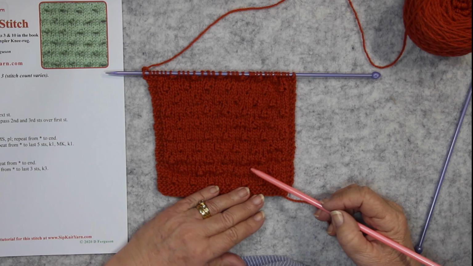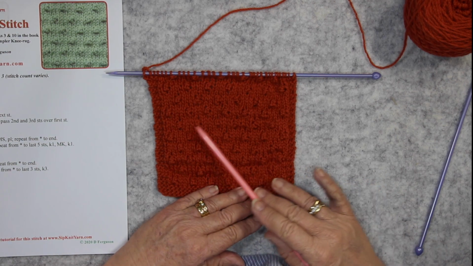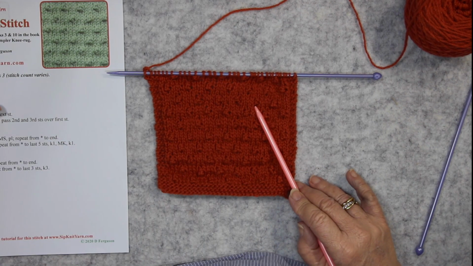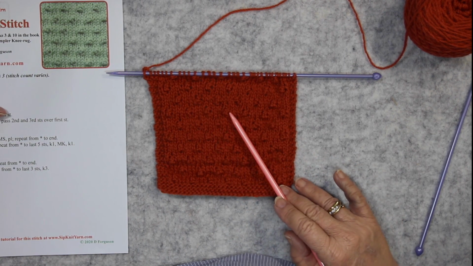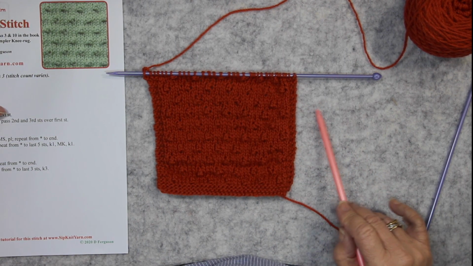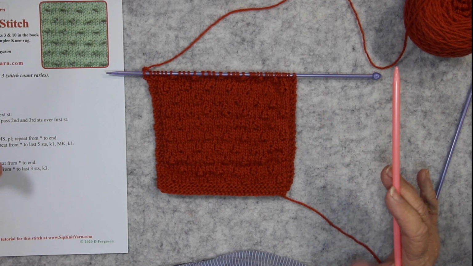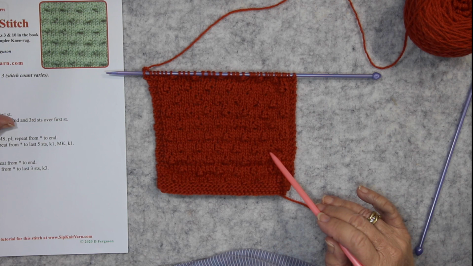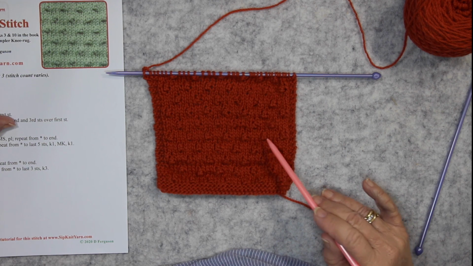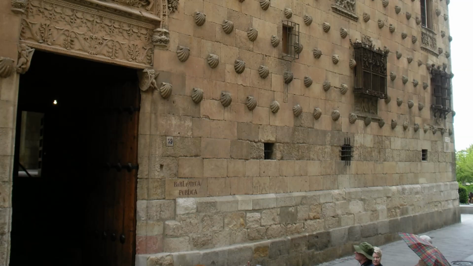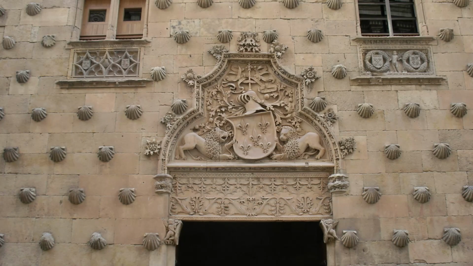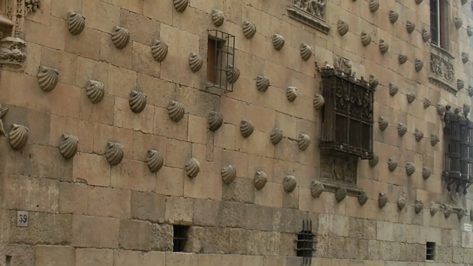So you can see this is quite an easy stitch. It'd be a lovely stitch to do on a larger garment if you want a bobble effect, but you don't want the turning backwards and forwards to make large bobbles that really pop out. These are just little popcorn stitches that just pop out a little bit. This stitch always reminds me of a beautiful wall I saw in Salamanca in Spain. It was the wall of a university building, and it had little pieces just like this all over the wall.